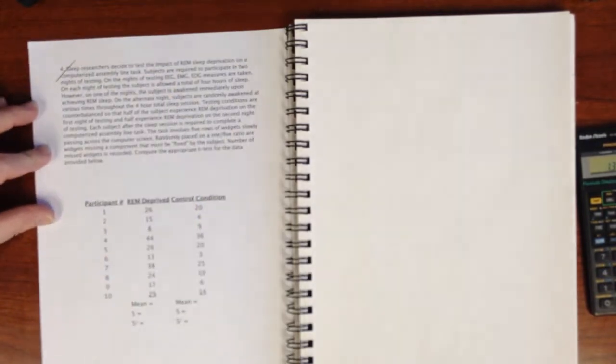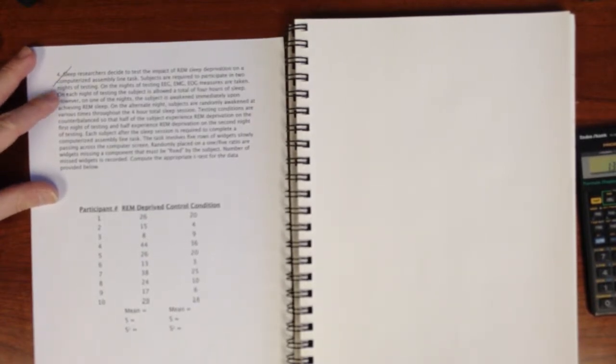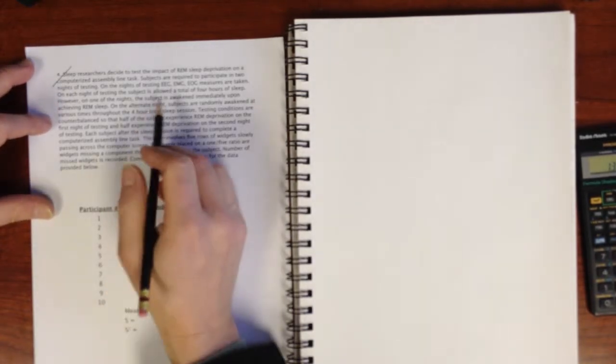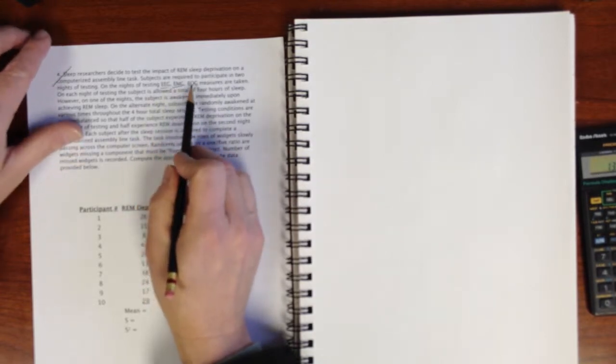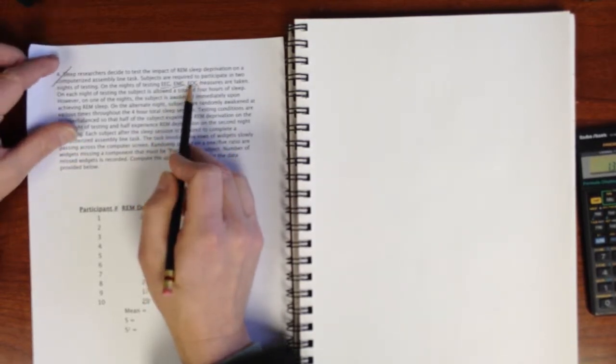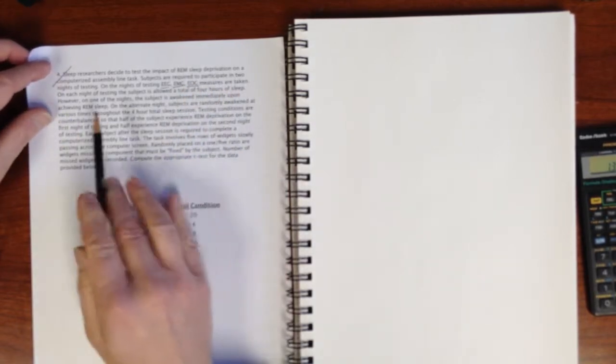So if you were in the group that got this question, it's the one about the impact of REM sleep deprivation on a computerized assembly line task. So participants do 2 nights. On the nights they measure EEG, that's electroencephalography, EMG, that's electromyography, and EOG, electrooculography, which measures eye movements. They do that while they're sleeping.